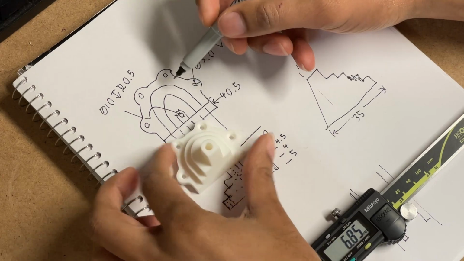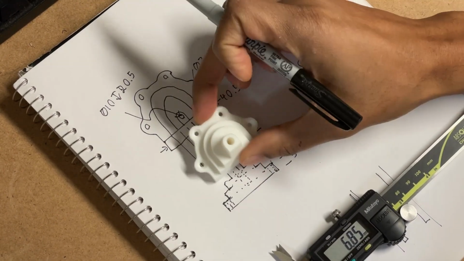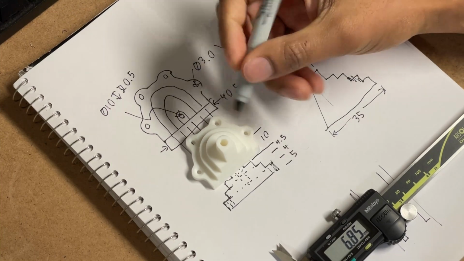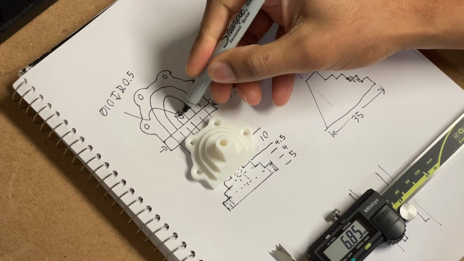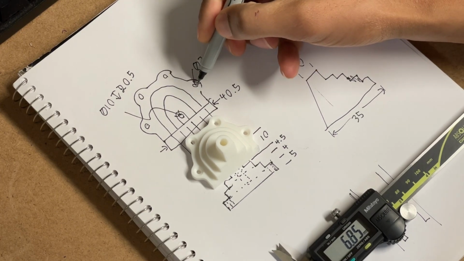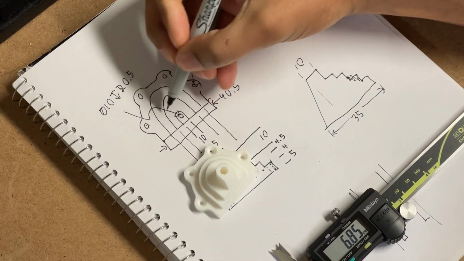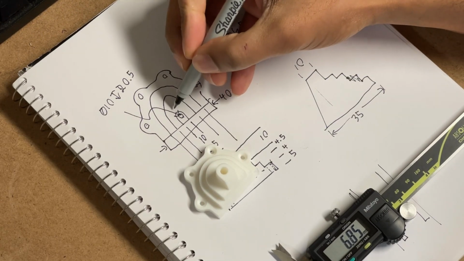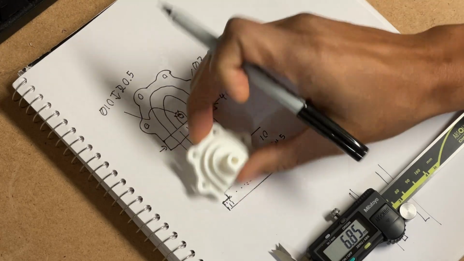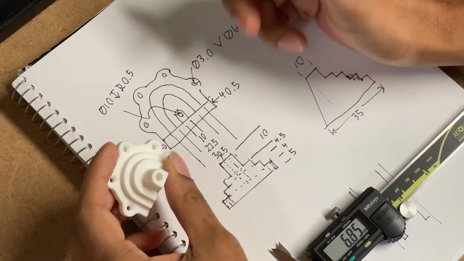So I gotta be careful. One of the mistakes I made when just doing this sketch was when I drew this circle, it kind of looks like it's lower than these holes. It looks like it's down here, but it's actually not. It's in a straight line across, so the circle should be up here somewhere. I gotta be careful I don't transfer that error across.